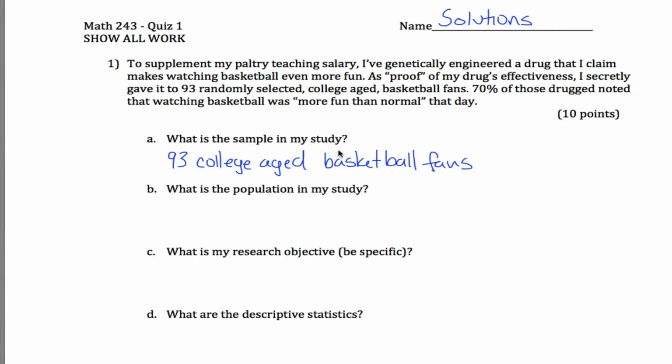That's the sample. Don't confuse that with the population. The population is the larger group which this sample represents. That's important. If you read through this, you might think that he wants his drug to work on everybody, so the population should be everybody. But that's not quite true, because if my population were everybody, then my sample would just be 93 randomly selected people. But that's not what my sample is. My sample is 93 college-aged basketball fans. Because my sample must be representative of my population, my population would be all of the college-aged basketball fans.